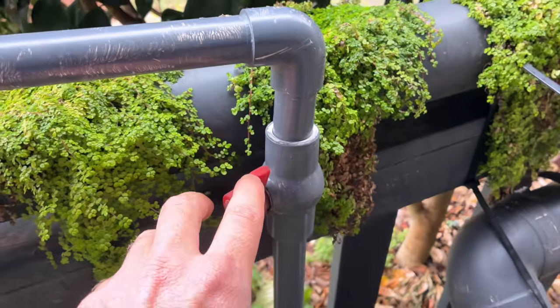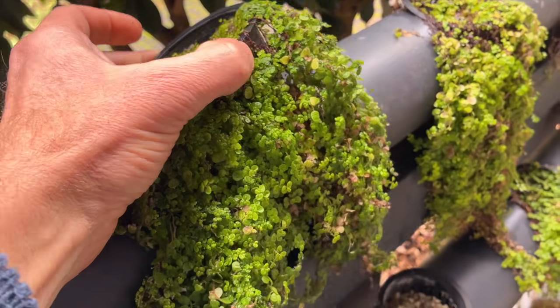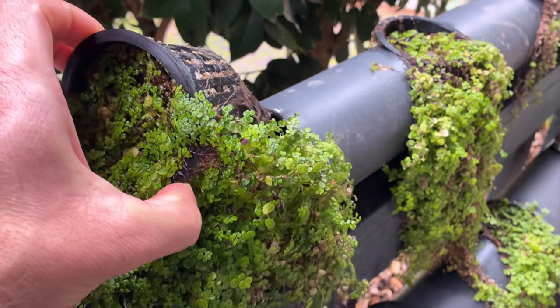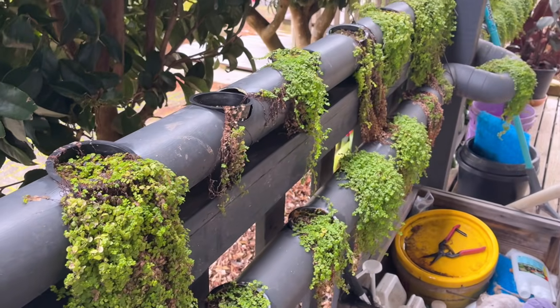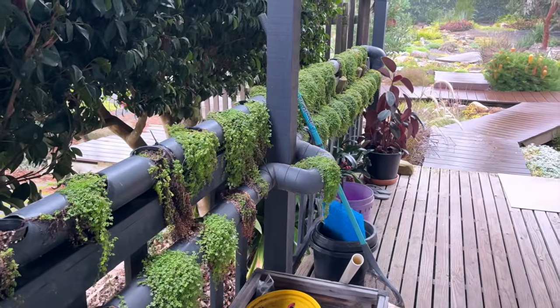Both sections have a valve that I can adjust, so I have full control over how much goes to the pipes with the plants and how much goes to the bog filter. When I sized the pump, I made sure I could pump the water as high as I needed, and I had enough flow for both the bog filter and the plants in the pipe section.